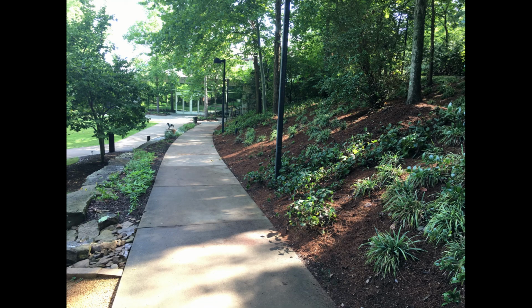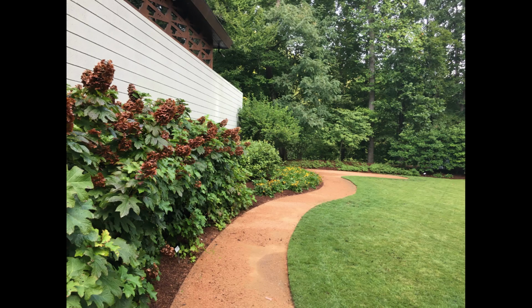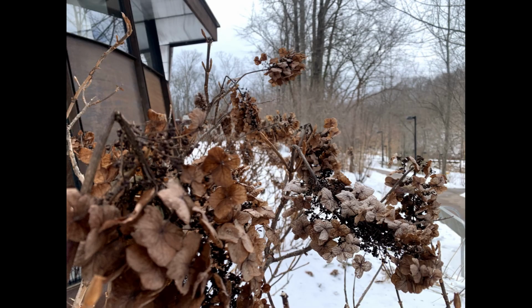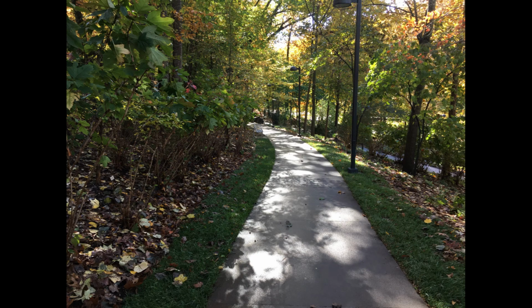The oak leaf hydrangeas in the spring to early summer have these really beautiful white flowers, and later on into the summer and into the fall, they turn more pink and into this rusty brown color. And even in the winter, I like to leave oak leaf hydrangea flowers on because they look really beautiful as winter interest in your garden.